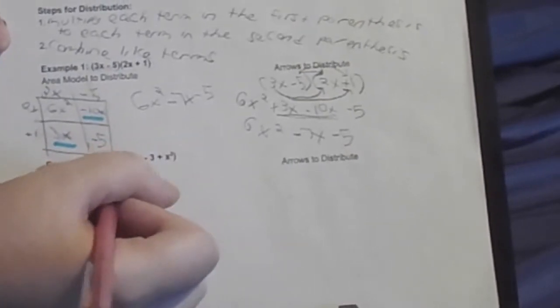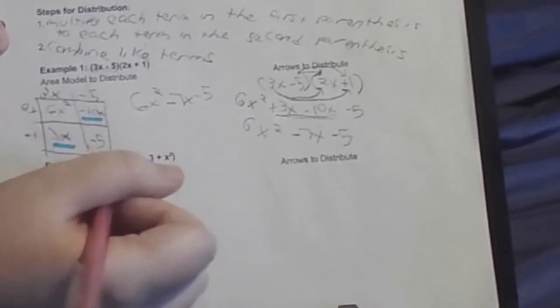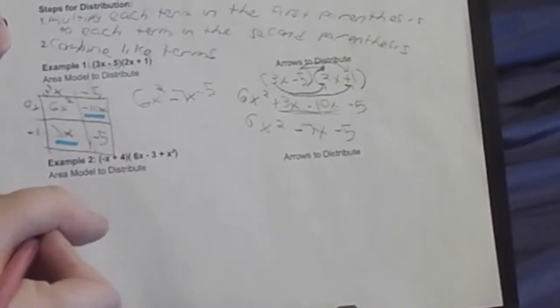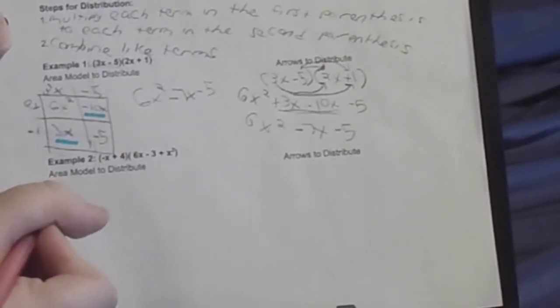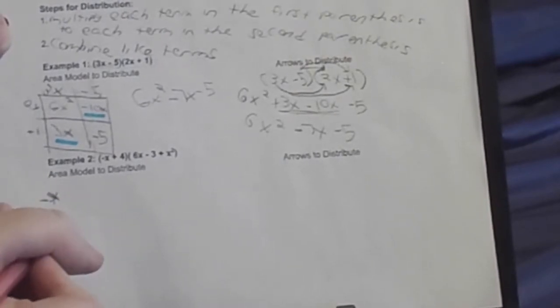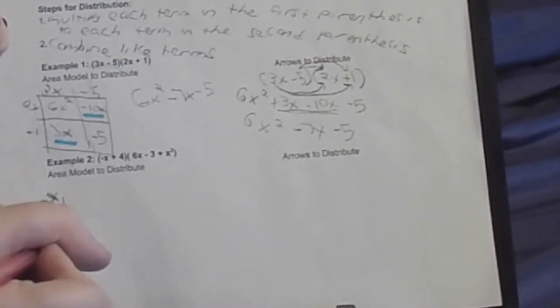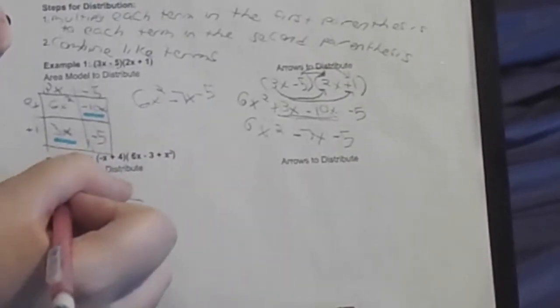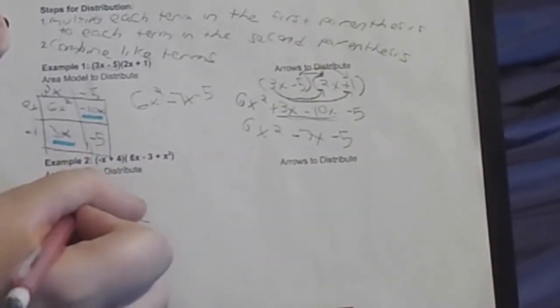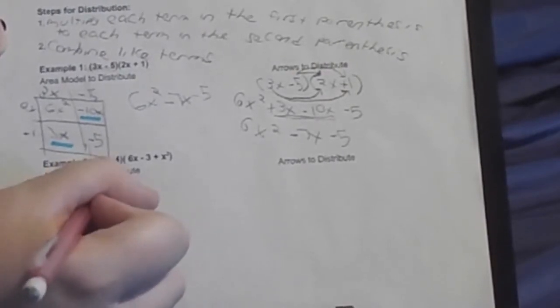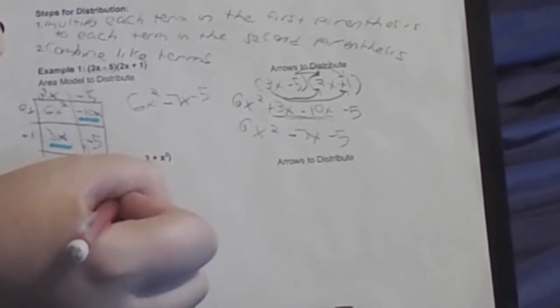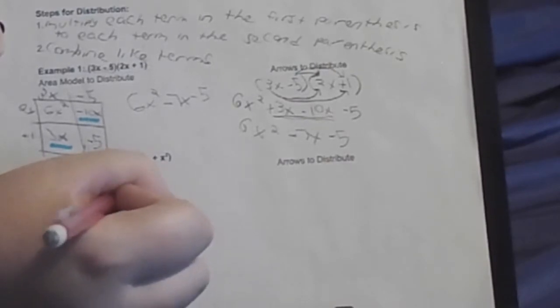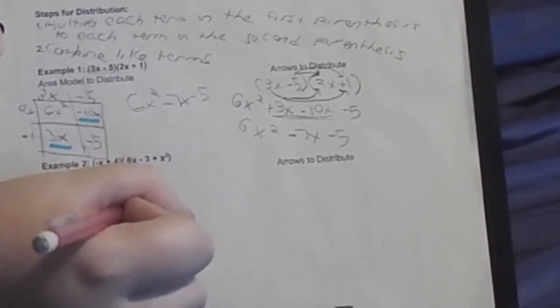So I'm going to start, and I can put this on the top or on the side. Because of room, I'm going to put it on the side because it's only 2 of them. So there's a minus x and a plus 4. And I'm going to separate the 2, make my box. On the top, though, I have 3. So I have 6x, which is getting separated from the minus 3, which is getting separated from the plus x squared. Okay, and so this one has 6 boxes instead of 4.